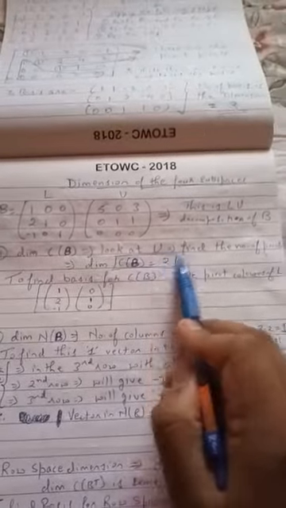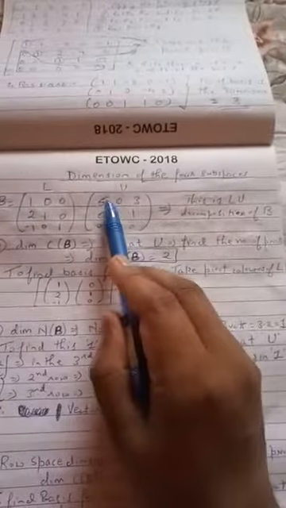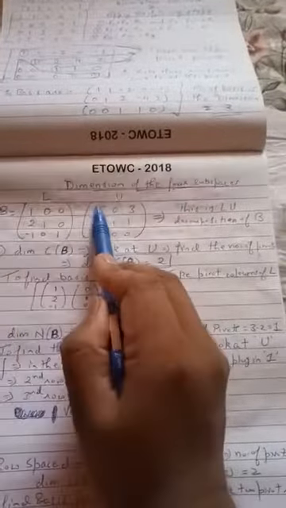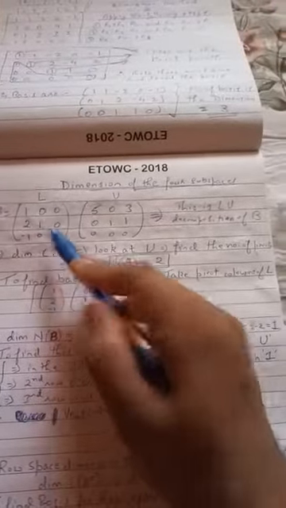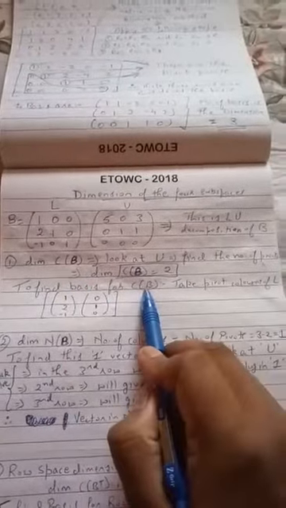Now after finding the dimension, if I want to find the basis for C of B, then all you have to do is take the pivot columns of L. We know that this is a pivot, this is a pivot. So you go back to L and you just pick off the columns which belong to pivot number 1 and pivot number 2. Therefore the basis for C of B will be in the form of a set. Since this is pivot number 1, the corresponding column here is 1, 2, minus 1. And since this is pivot number 2, the corresponding column here is 0, 1, 0. So we write this in the form of a set. That will give us the basis for C of B.